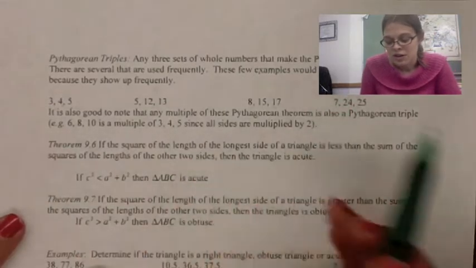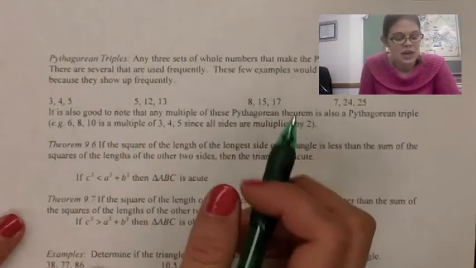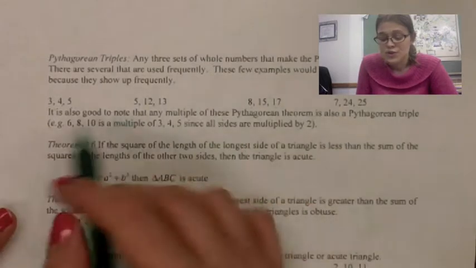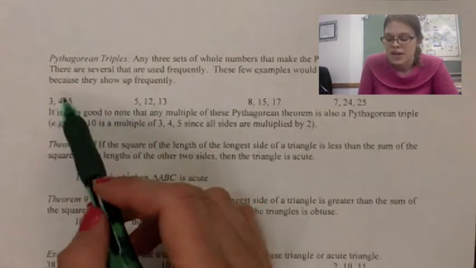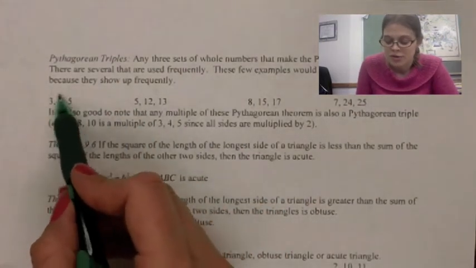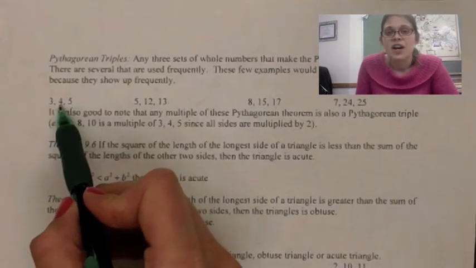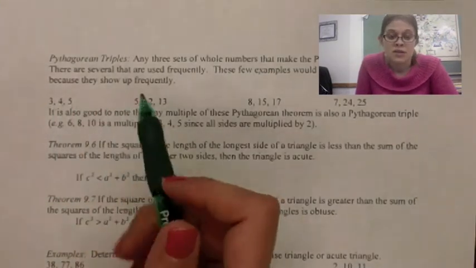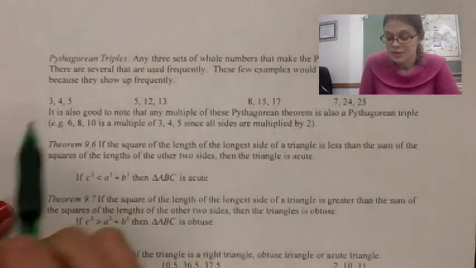They would be good to have memorized so that you can do things quickly, so you don't always have to find the missing side with the Pythagorean theorem. So if I had 3, 4, then I would know the other side was 5, as long as it was the hypotenuse that was missing.